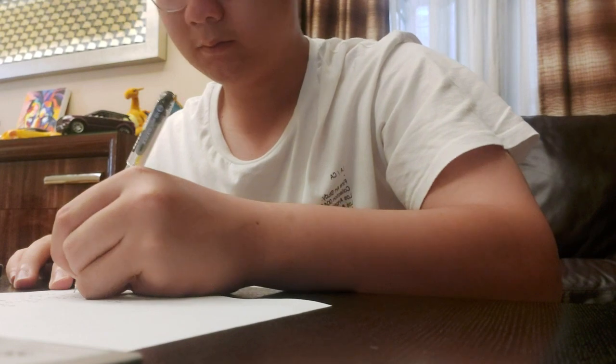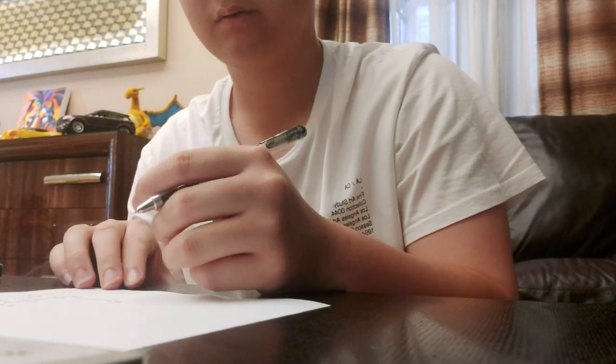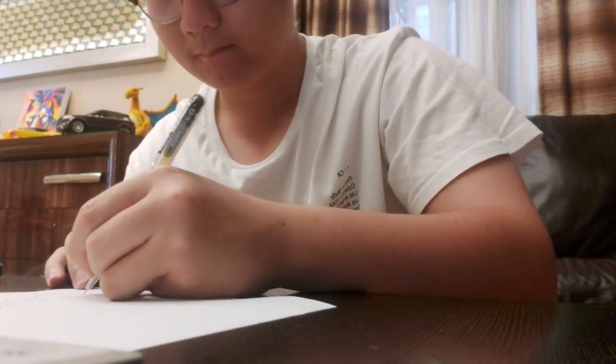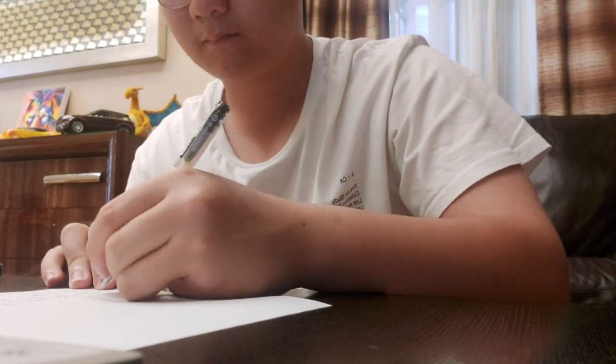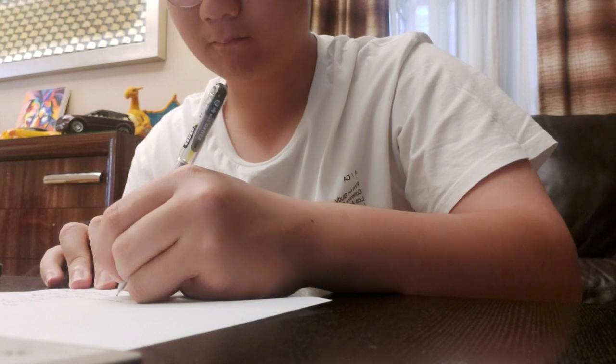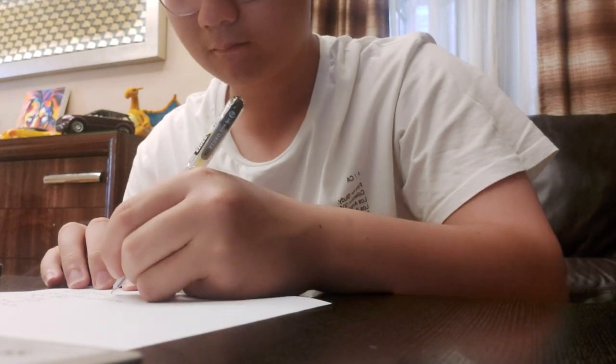Number 5 here. You are being asked to find a line that passes through A and is perpendicular to the other line. So I would suggest you start from the other line first, x plus 2y minus 4 equals 0.